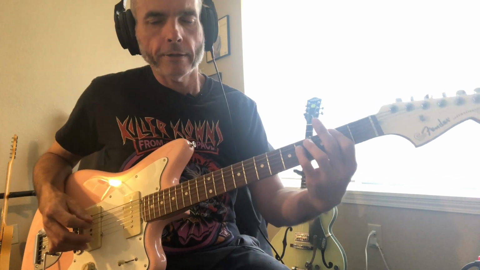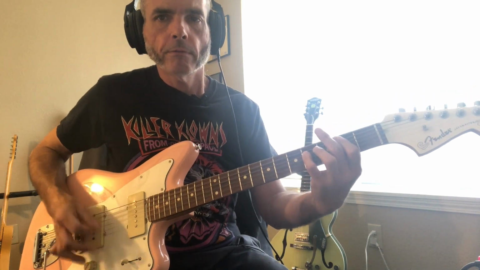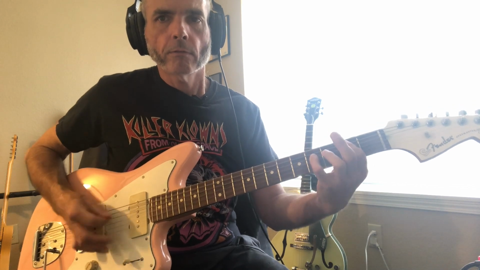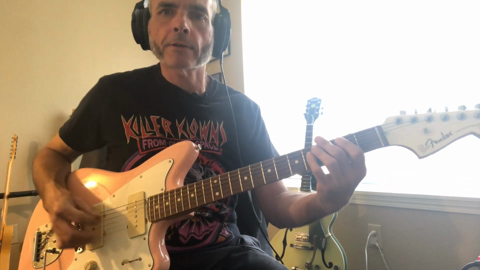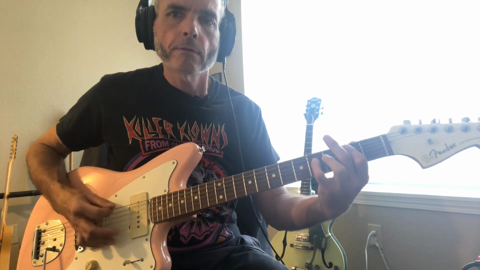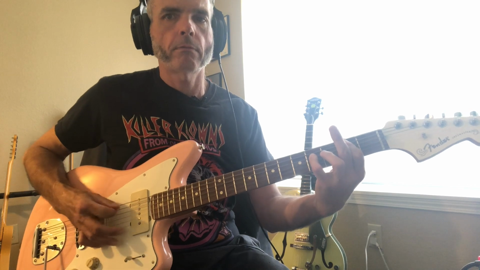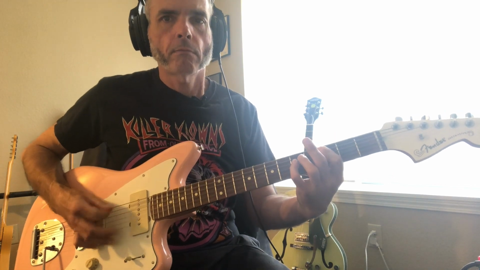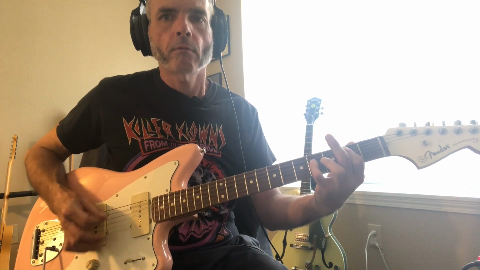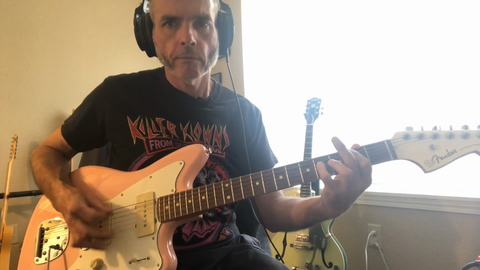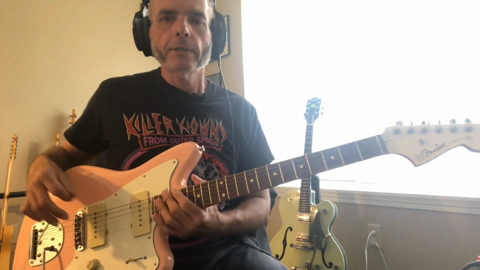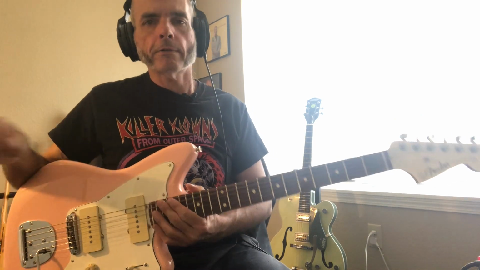And then on that turnaround, notice how I'm accenting certain notes. Listen to how this sounds if I take all those elements away.